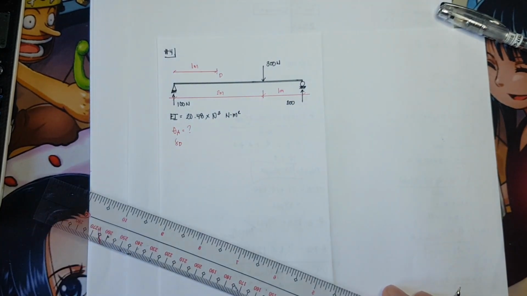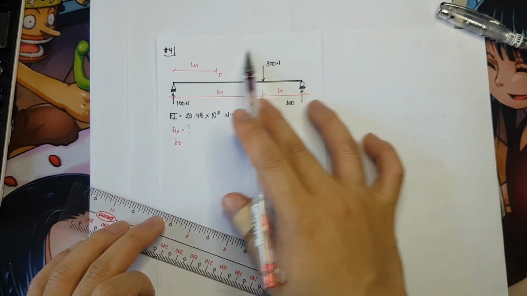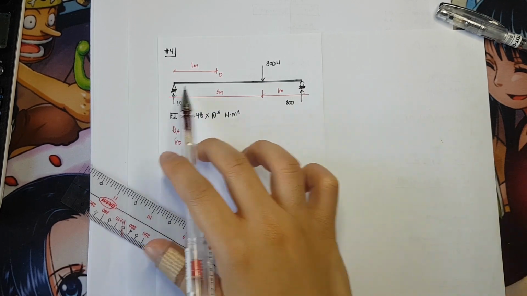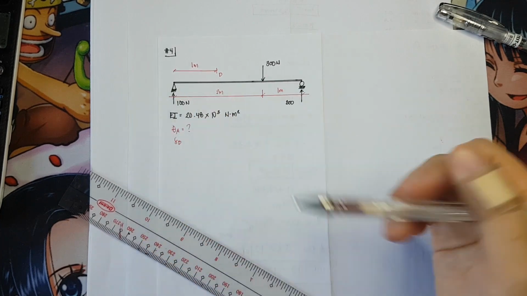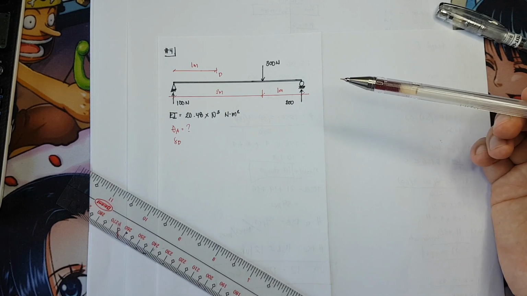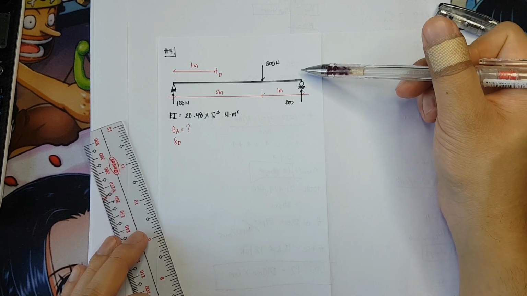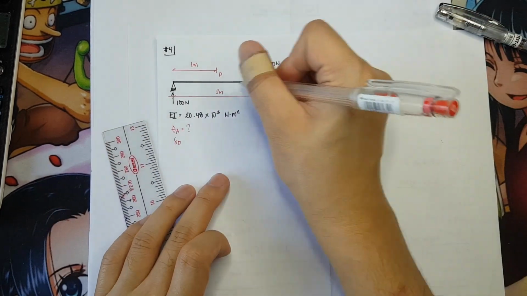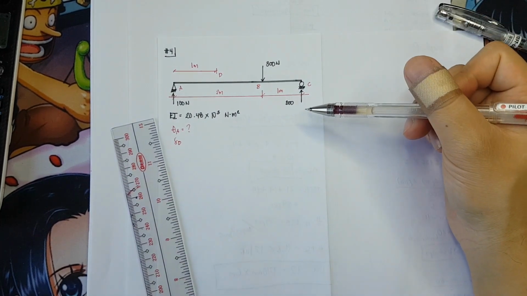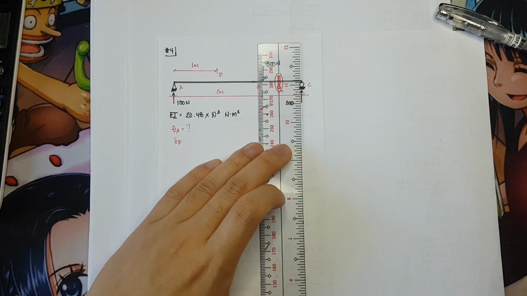So what we need to do first is to solve for the reaction, but of course the reaction here is already given. The next thing we need to do is to convert one of these two supports into a fixed support. Then the other support would be converted as an applied load. So I'll be choosing point A, B, C. So this is A, B, C. I'll be choosing point C because I will be determining the slope at A. So that would be a lot easier.